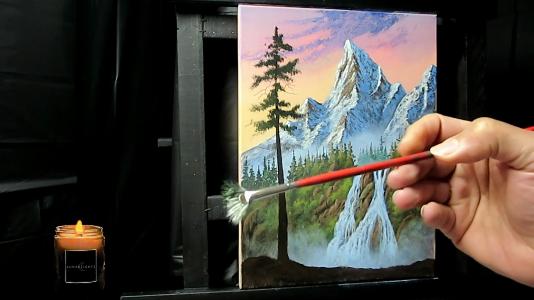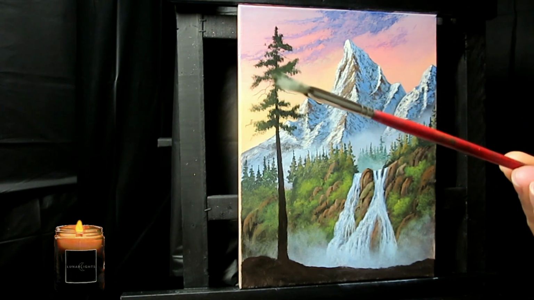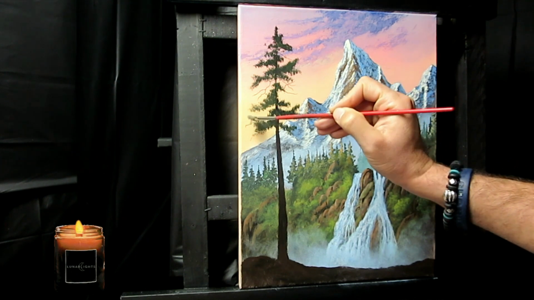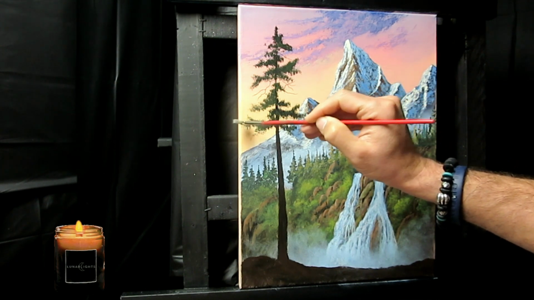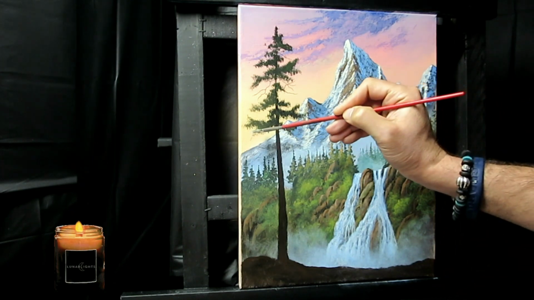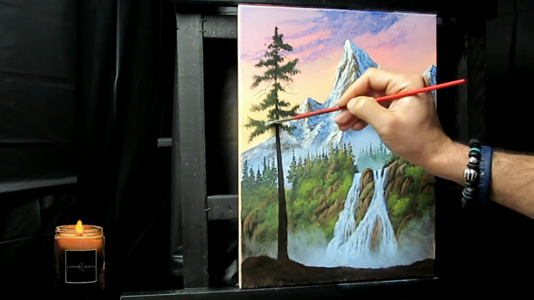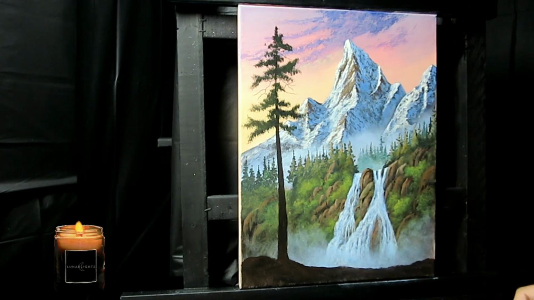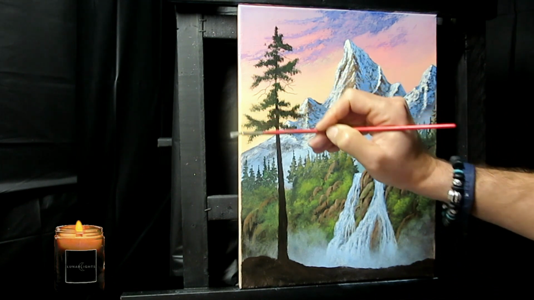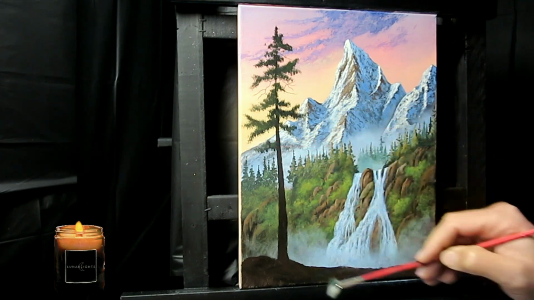For the entire process, I'm using the corner of the brush. As you see, this side is fairly clean. I'm just creating random shape. This is the underpainting, basically base coat, dark tone, whatever you want to call it, for the tree.